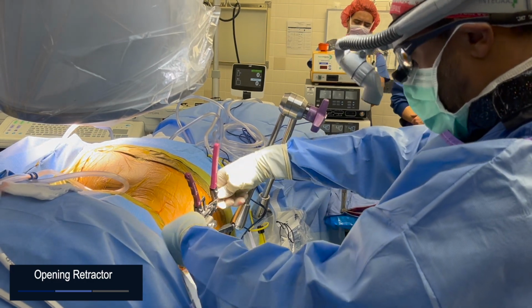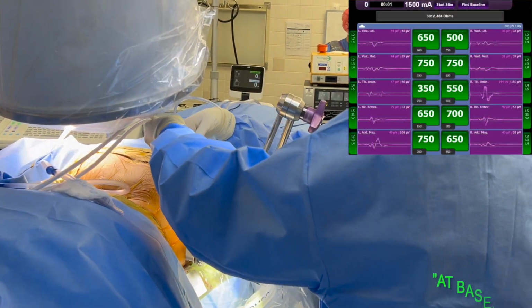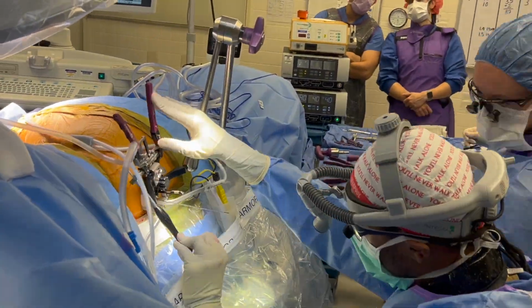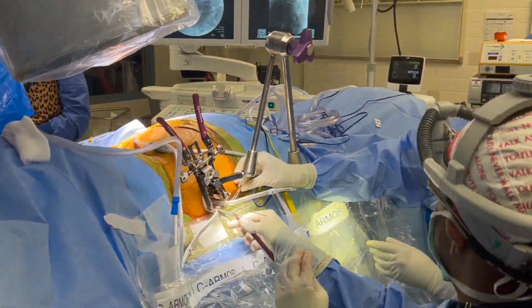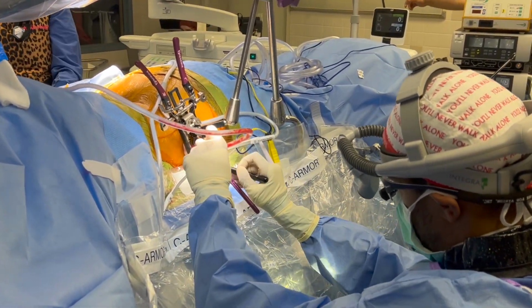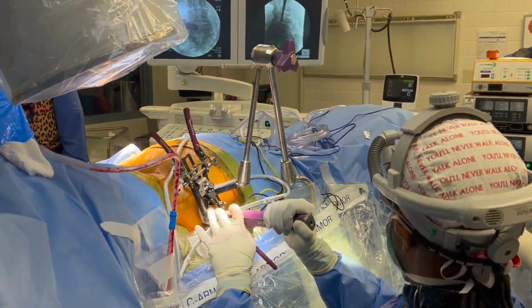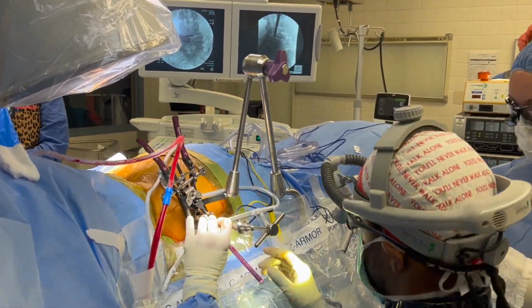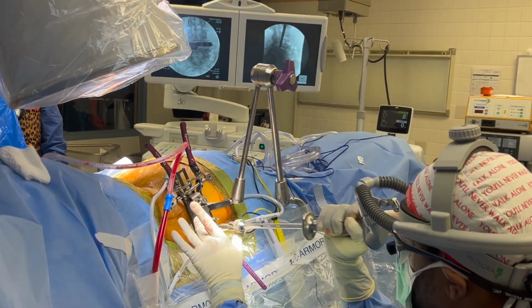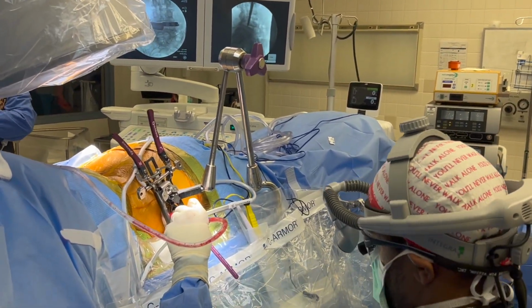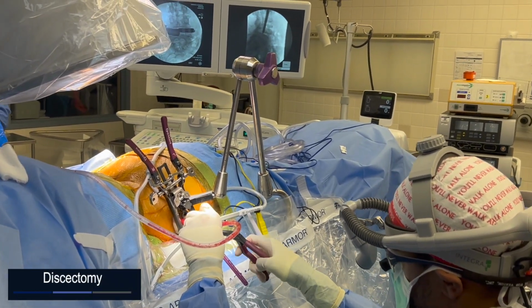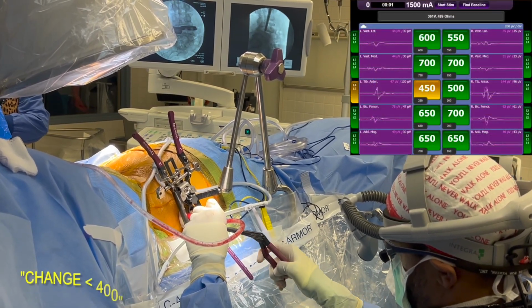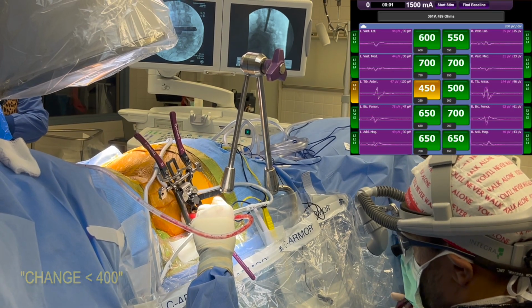Run a TMAP again, please. TMAP. And baseline. Run a TMAP. Okay, change less than 400. Same as last run.